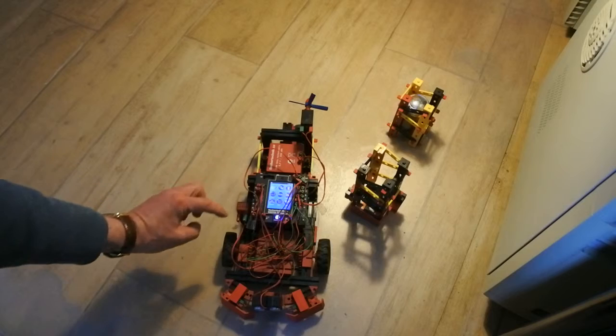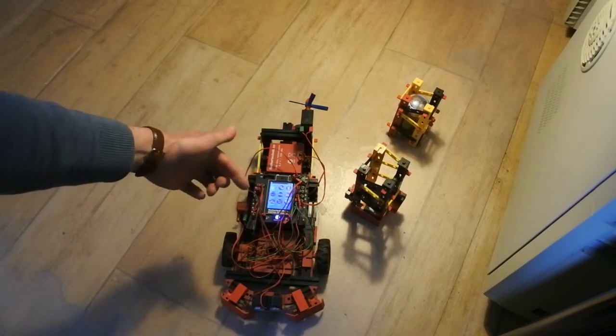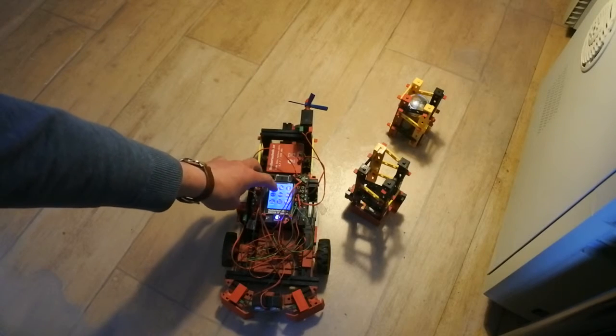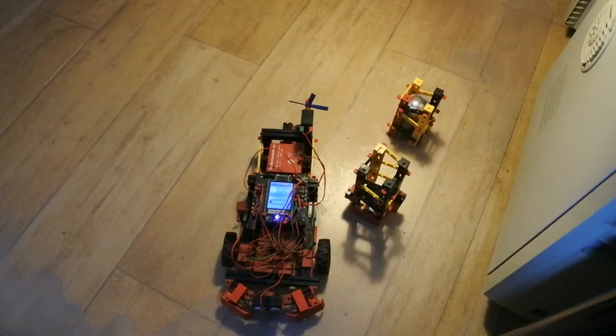And for all the stuff I do, I need to go to the graphical user interface of the standard firmware. So now it is ready to go.